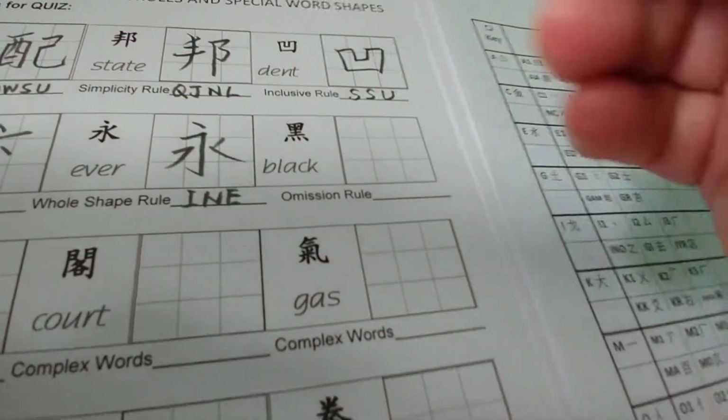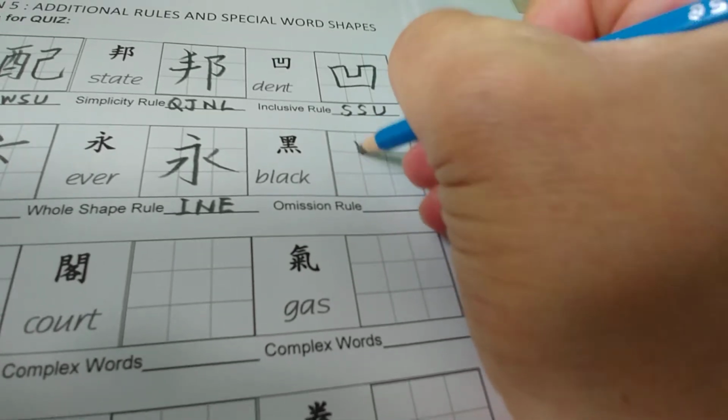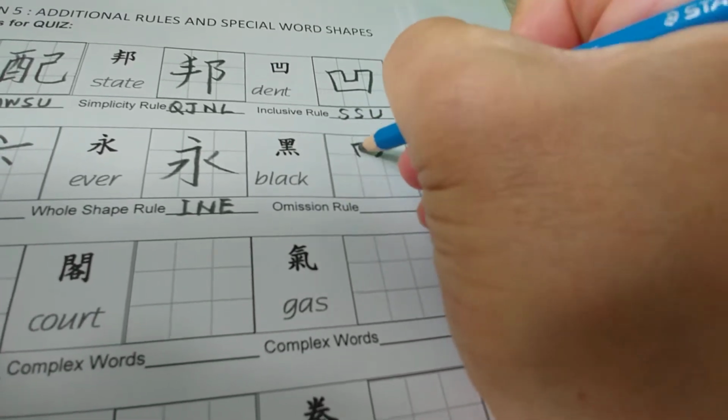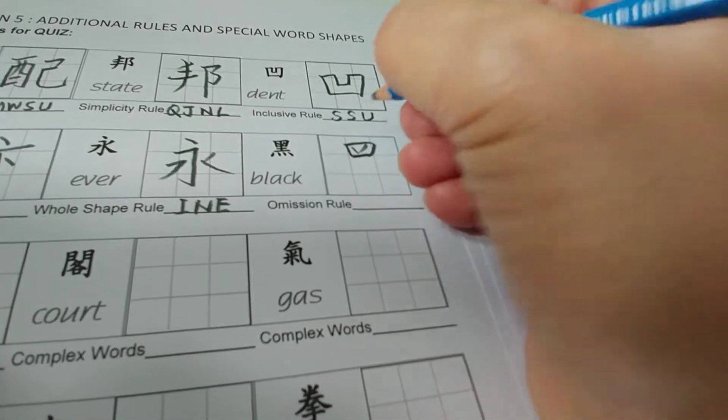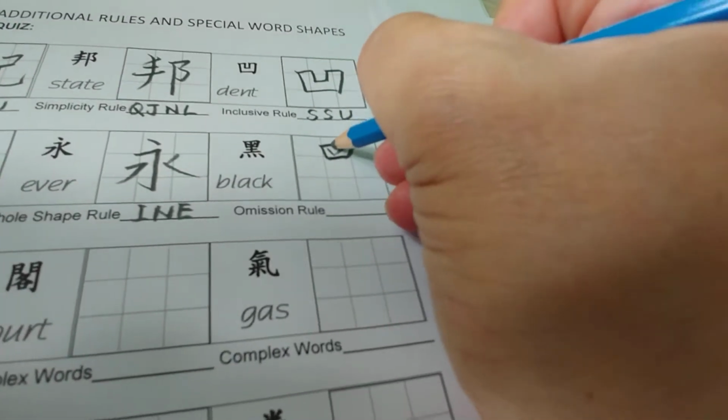Okay, the next one, black in Chinese. On top, very easy, you can remember this must be T, okay? A rectangle with something inside.